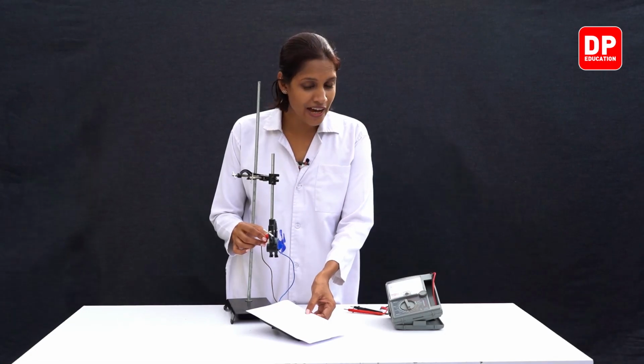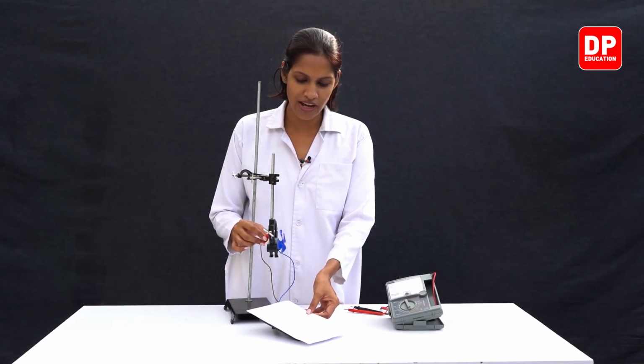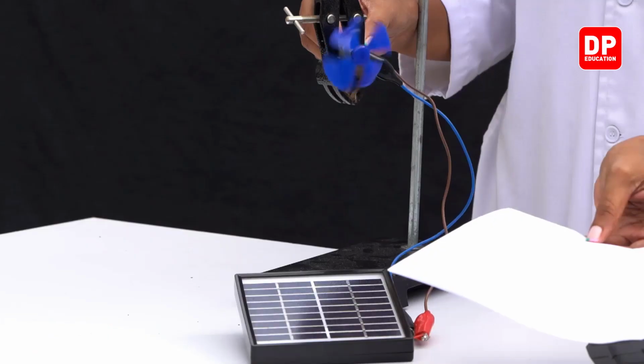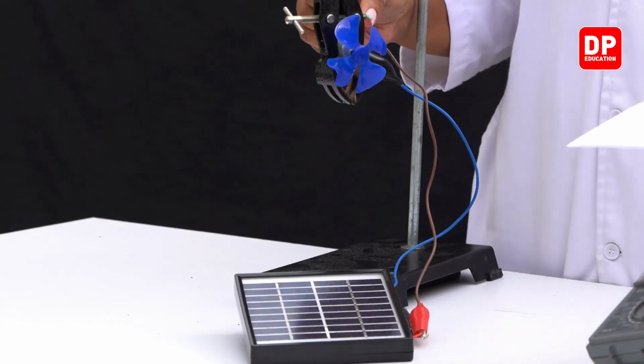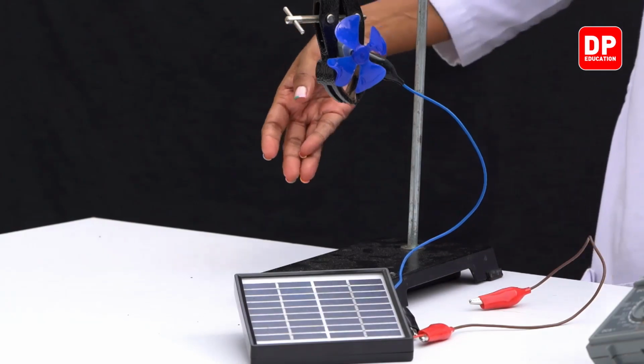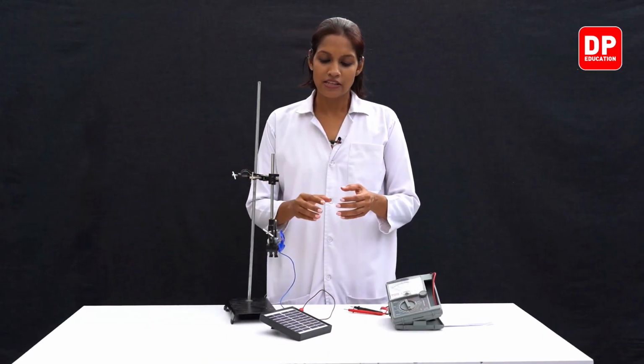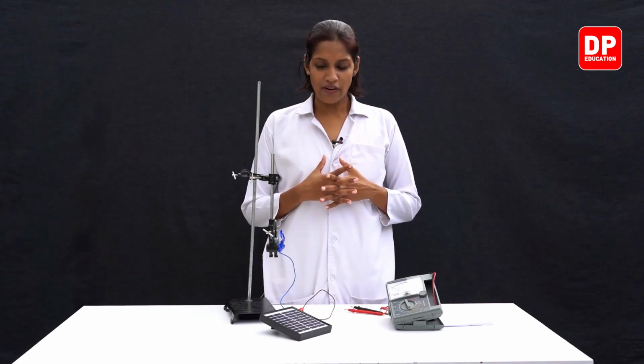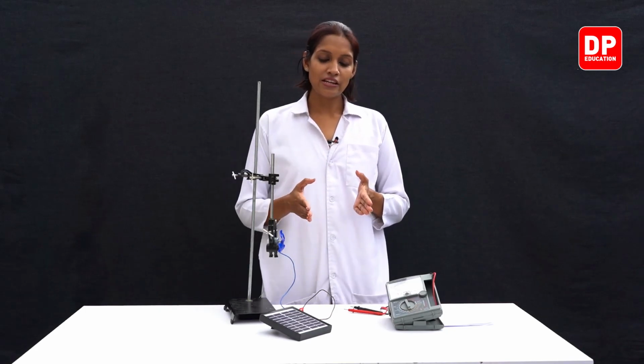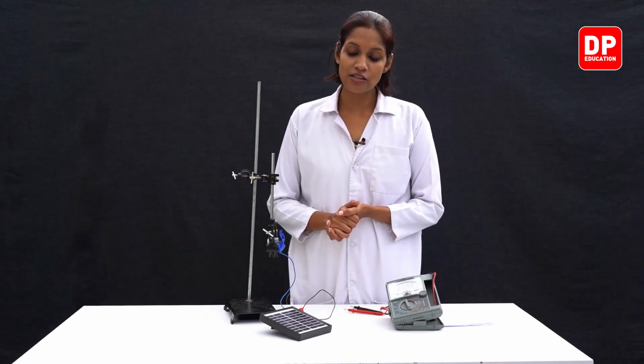Without sunlight, the solar panel cannot generate electricity. Now again when I open it, right children? So you all can see what happens there. When I cover it, the solar panel cannot generate electricity, because it does not get enough sunlight. Okay, right. So it's very clear that in order to generate electricity, the solar panel should get sunlight.